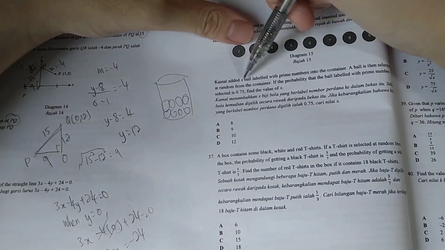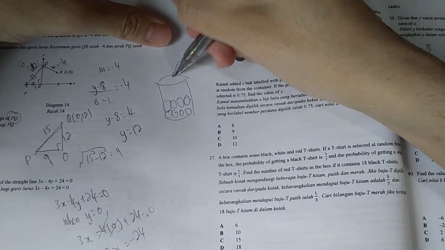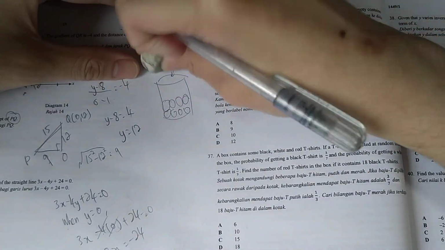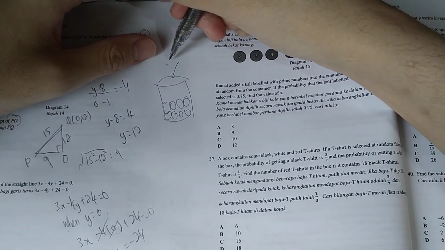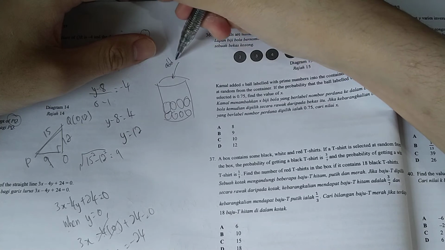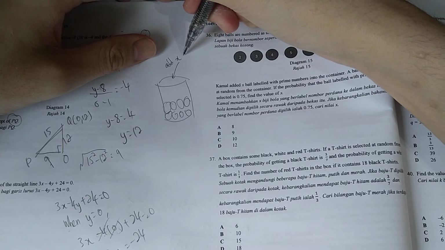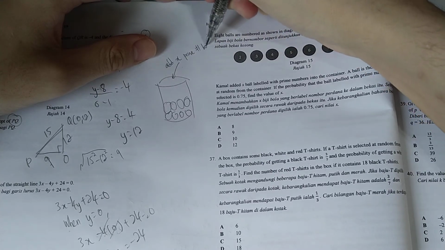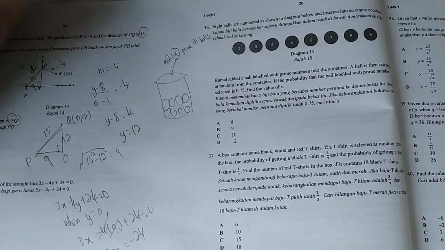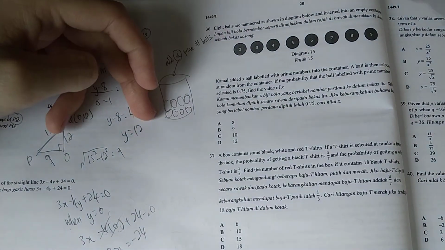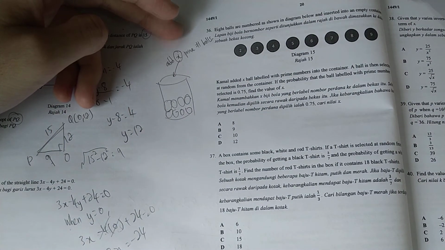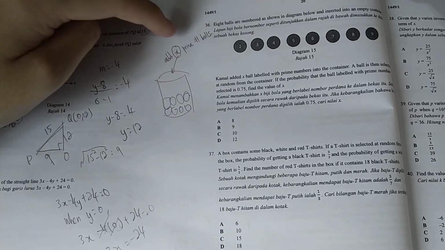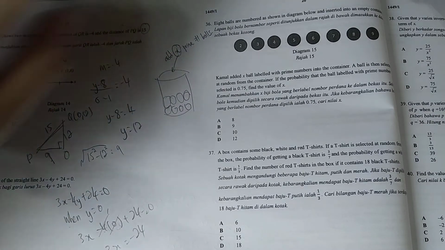Kamal added X balls labeled with prime numbers. So he goes and adds some new balls inside, and all these balls are labeled with a prime number. So he adds X amount of prime number balls. I call it X because I don't know how many. Maybe he adds 2 balls with prime numbers, or maybe 3 balls labeled with prime numbers, I don't know. So I just assume he adds X number of balls labeled with prime numbers.